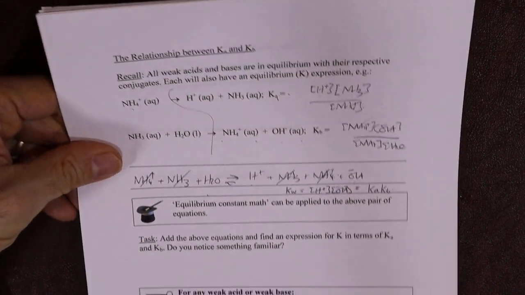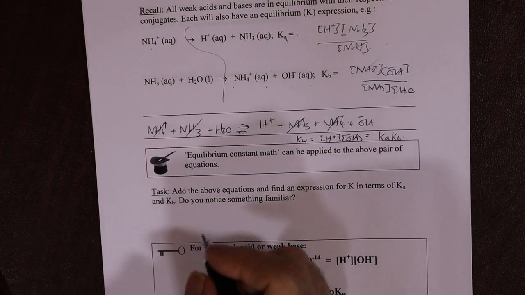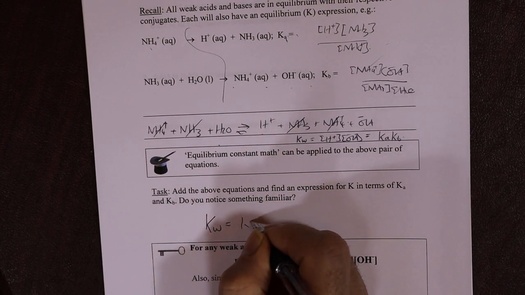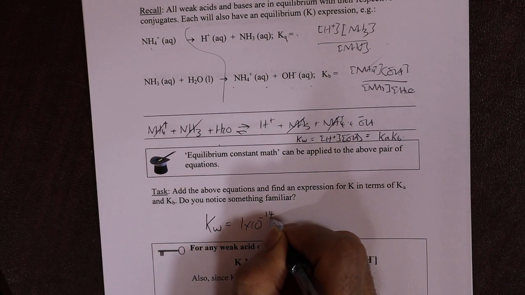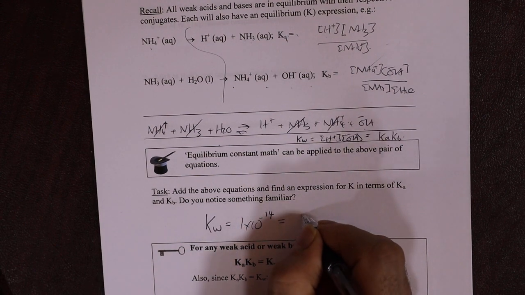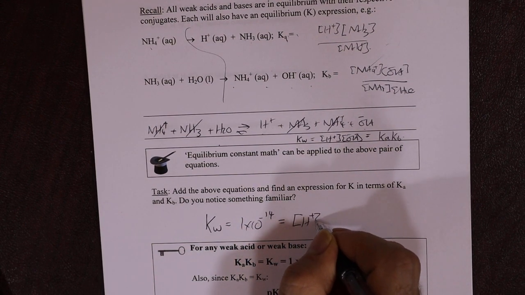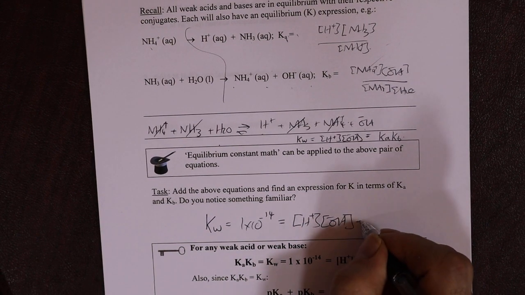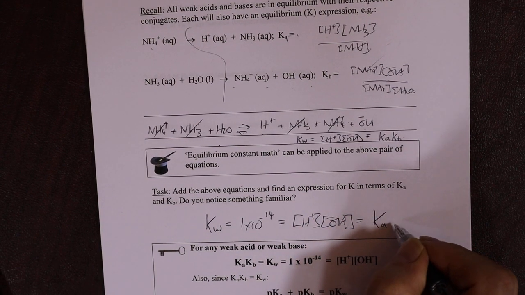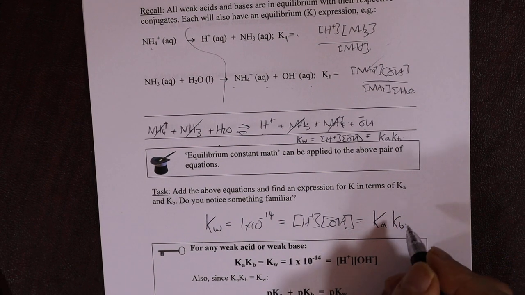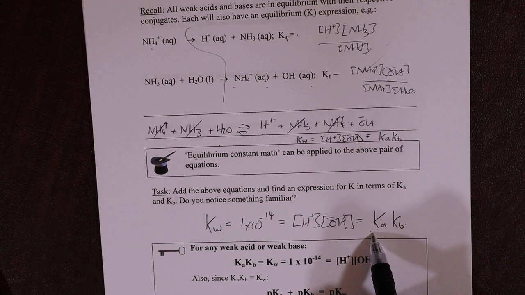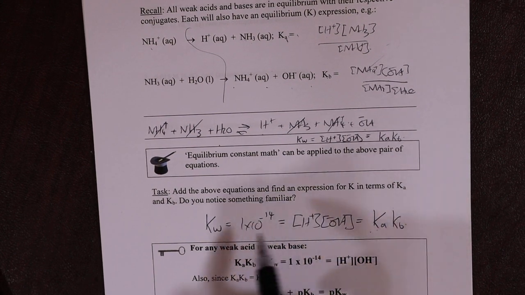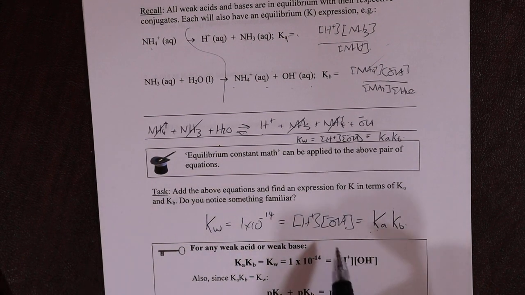Let's write it down, another equation to remember. Kw equals 1 times 10 to the minus 14, which equals H plus times OH minus. That's what we've seen before. And it also equals Ka times Kb. If you like, it's the equilibrium constant for the forward reaction times the equilibrium constant for the reverse reaction equals Kw, because remember, this all happens in aqueous solution.